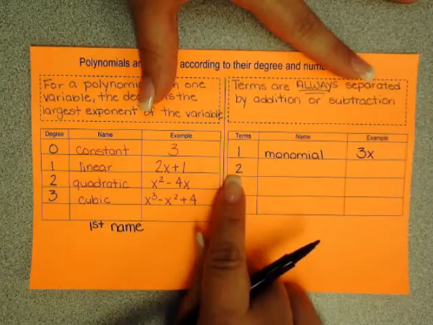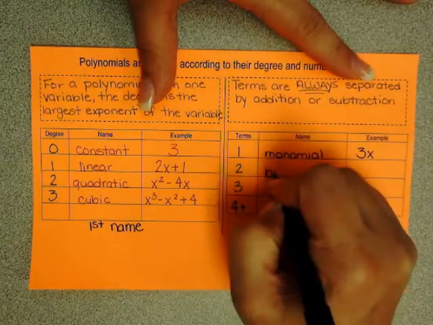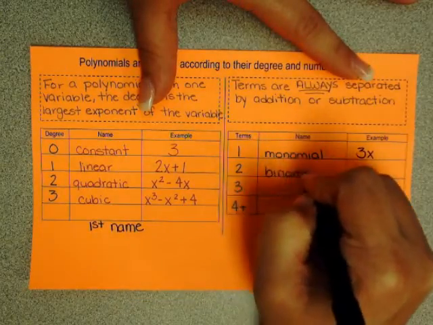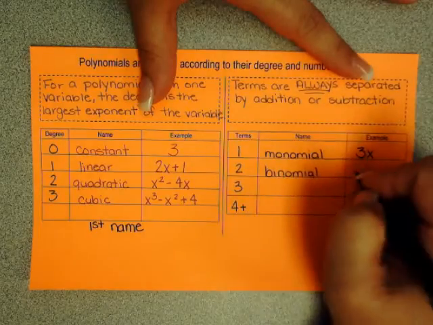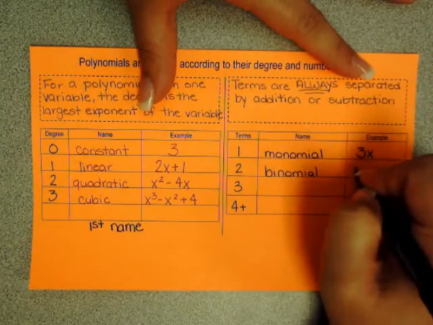Okay, 2 terms. That is called a binomial. Okay, a bicycle has 2 wheels.